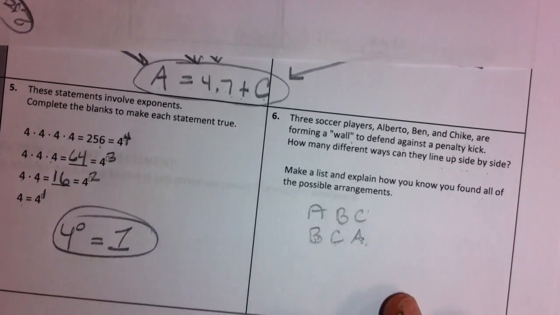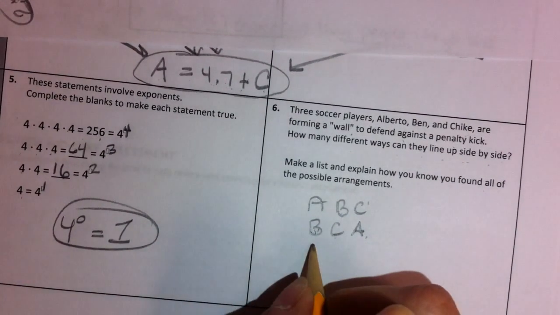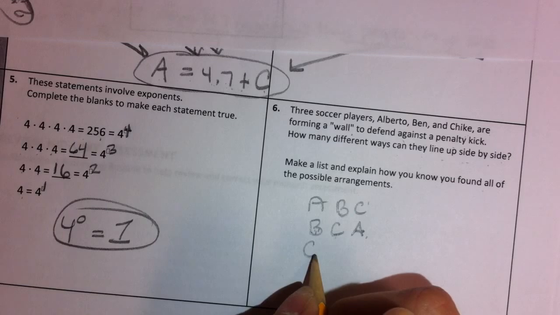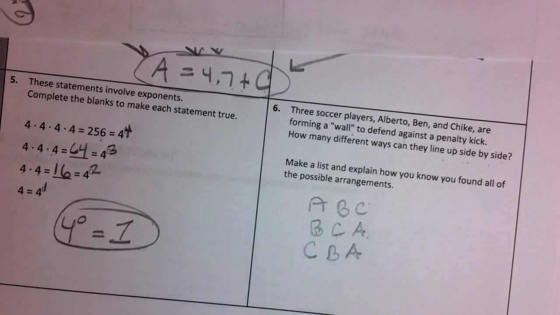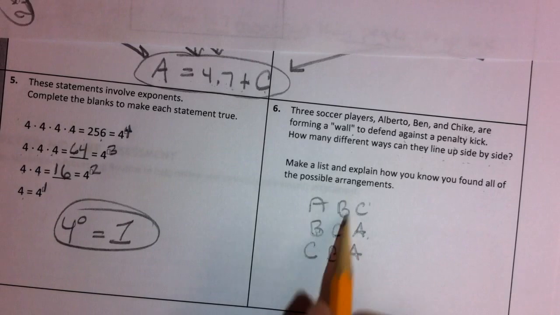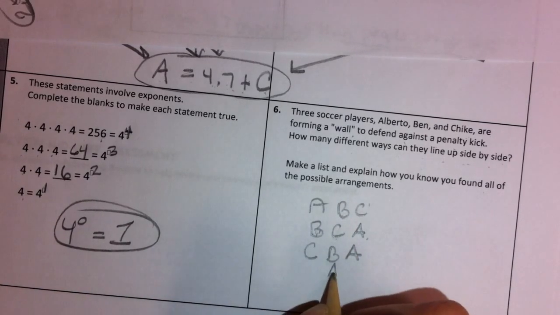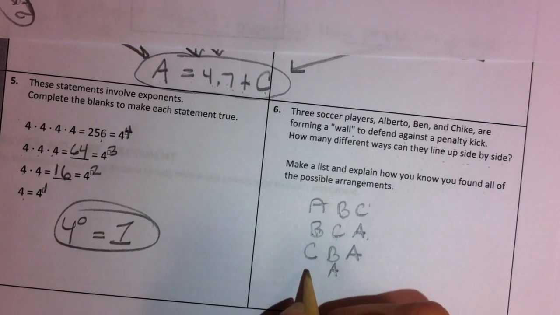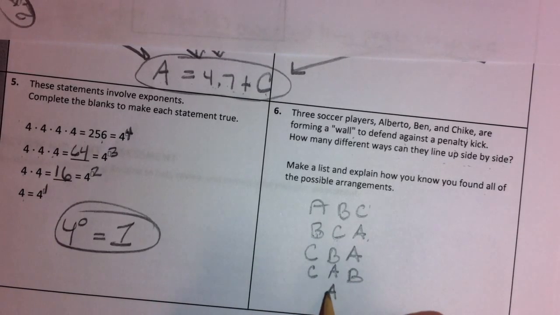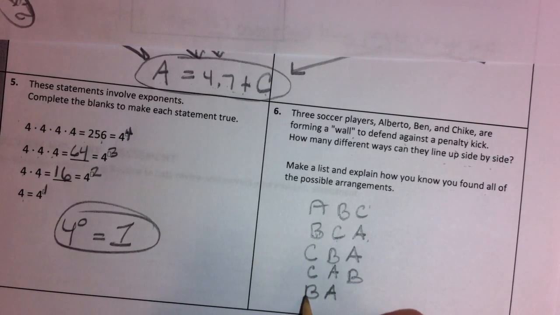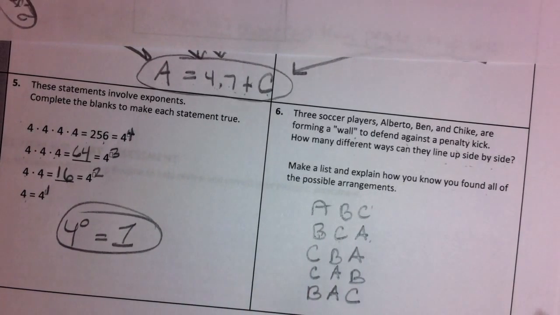Chike can be first, so Chike, then Ben, then Alberto. Let's see, the only thing is Alberto hasn't been in the middle. So if Alberto's in the middle, we can do Chike here and Ben here. And if Alberto's in the middle again, we can do Ben here and Chike here.